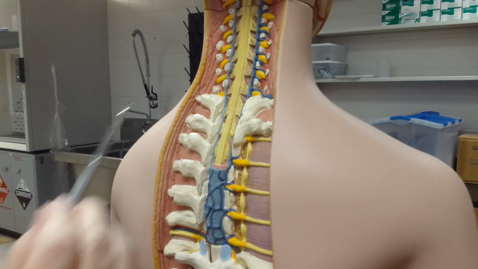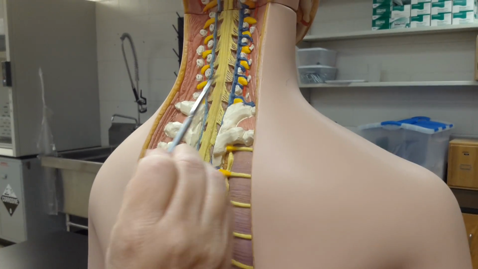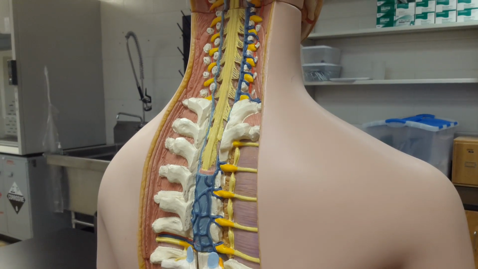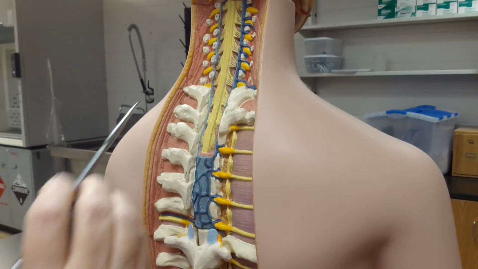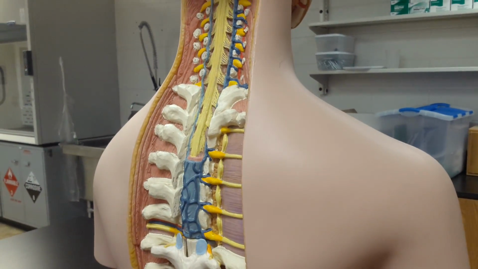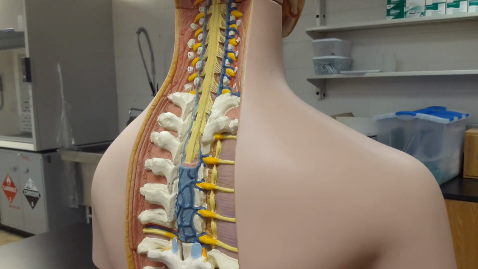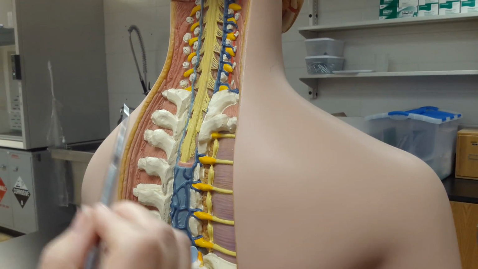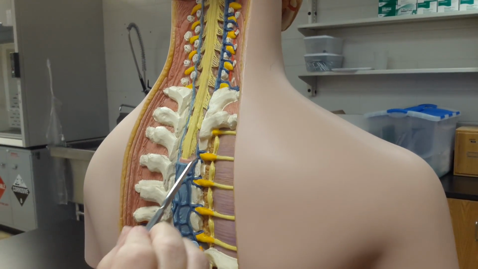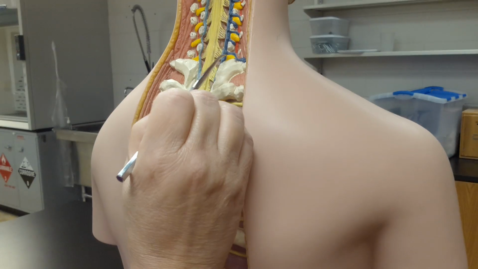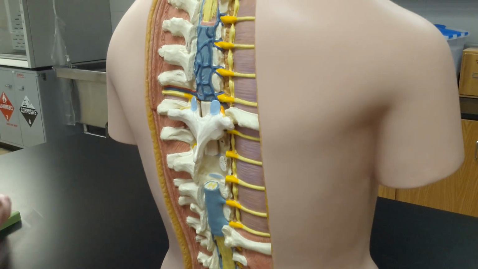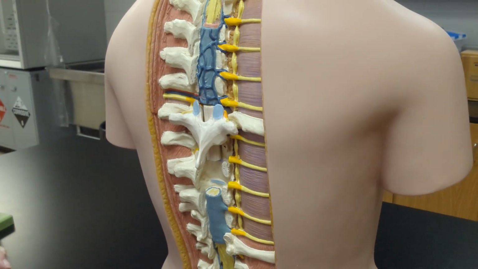We're also seeing coming off here, these are called rootlets. And also on your list is the spinal nerve. So remember, as we have the rootlets come out, they form the root, and when we have an anterior and posterior root come together, it forms a spinal nerve, which we're going to say is going to be delineated by these areas right in here and such, where the intervertebral foramina is located.